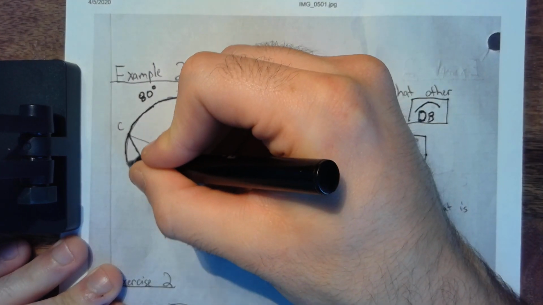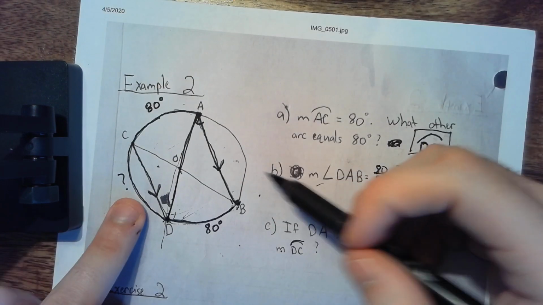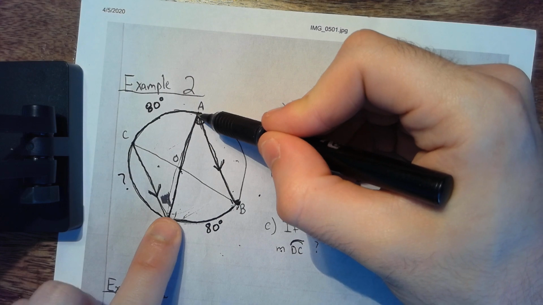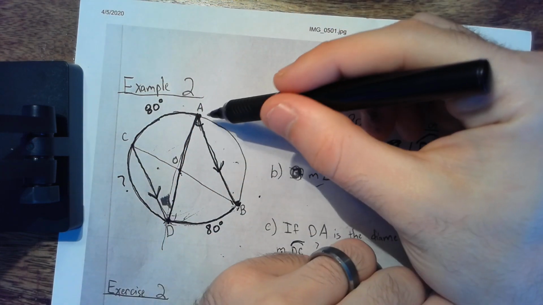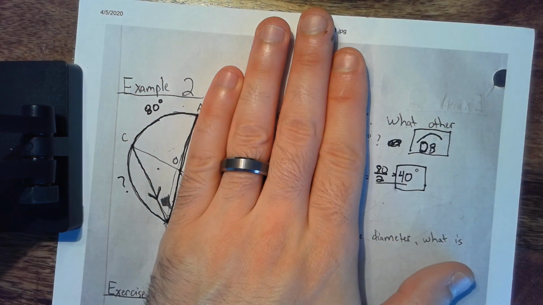Well, here is arc DC. We know that DA is the diameter. That means that right there, if a full circle is 360 degrees, that's going to be 180 degrees.